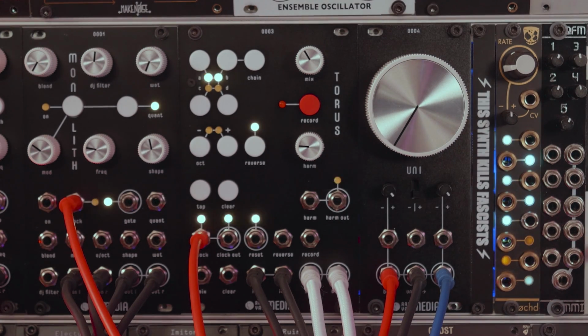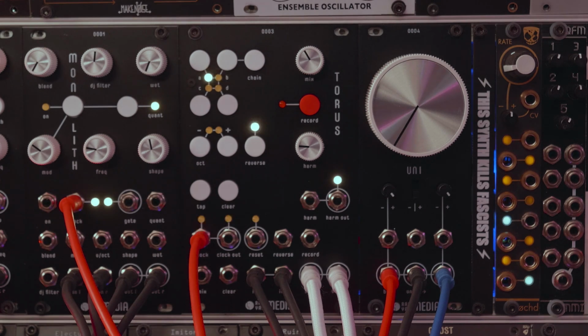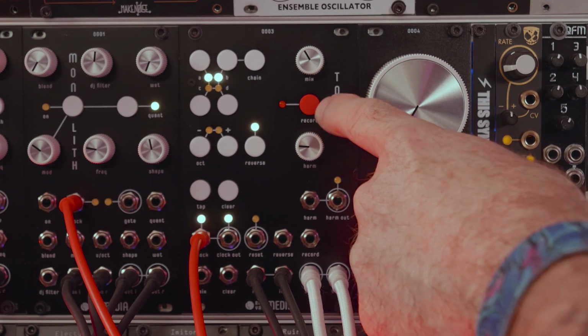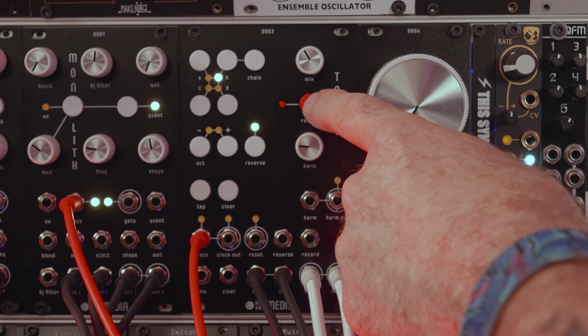When a pattern is already recorded, if you hit record, it will immediately start to overdub, and you can stop overdubbing by pressing record again.